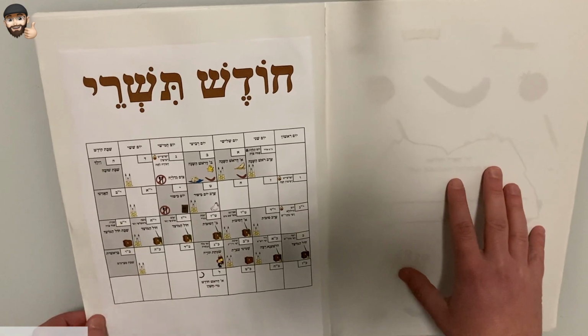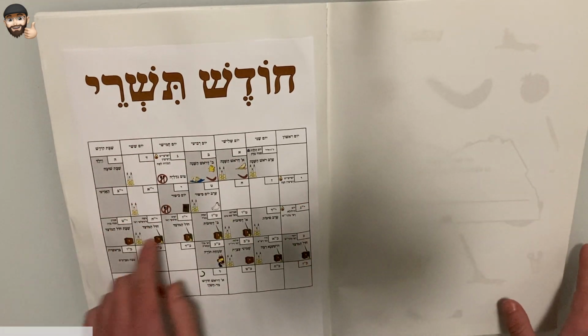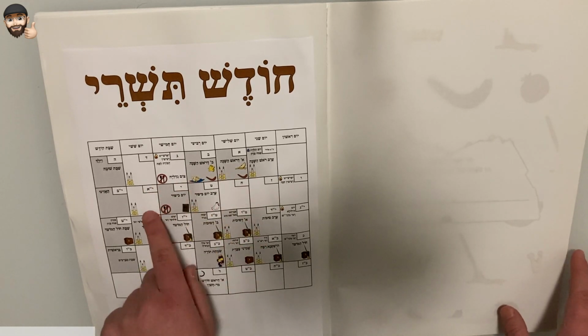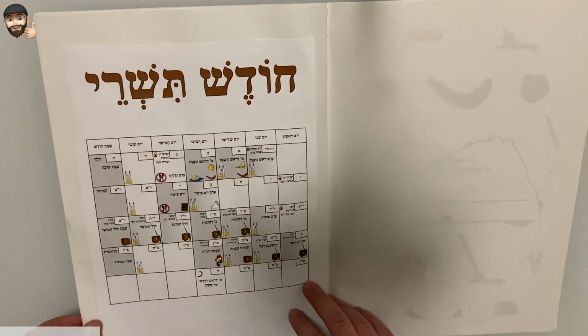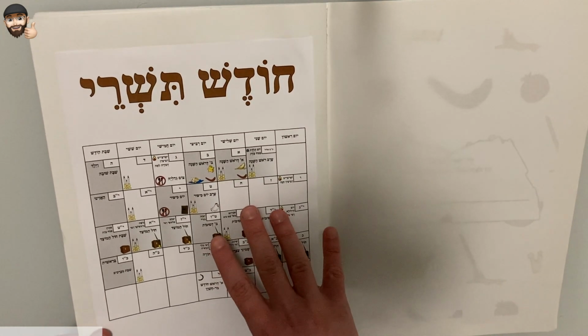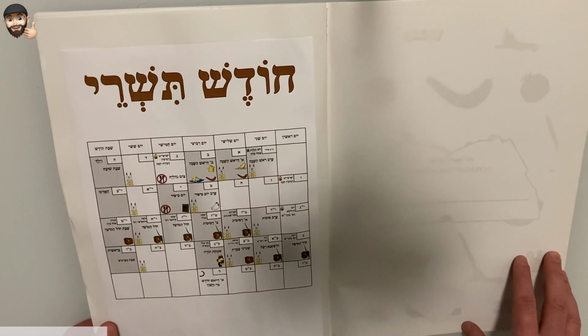So inside we have our Chodesh Tishrei calendar. This is a pretty thorough calendar. Icons on each of the days, going through the whole month of Tishrei, so that really gives them a good overview of what's happening. There are a few different options that you'll see in the template to use in your classroom for the Tishrei calendar.